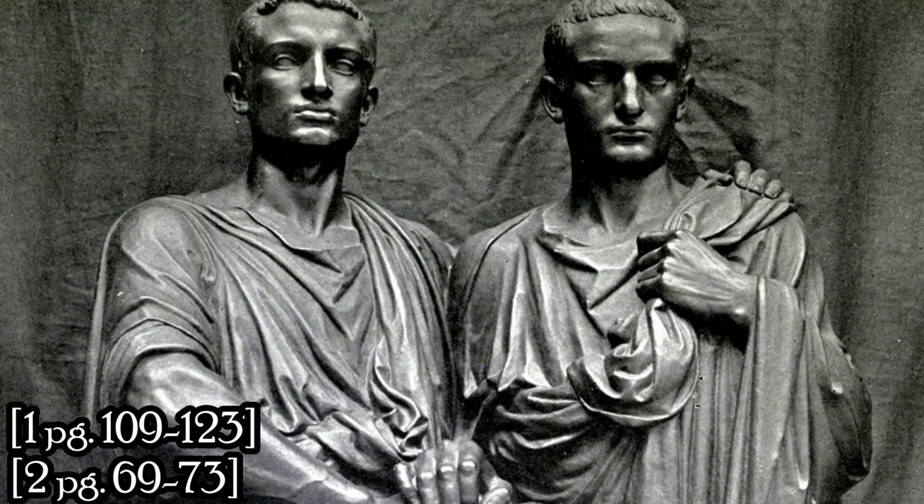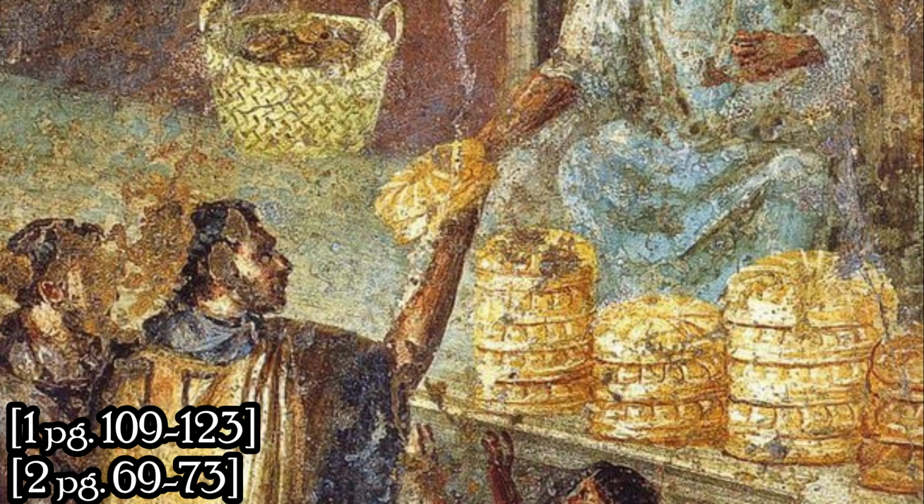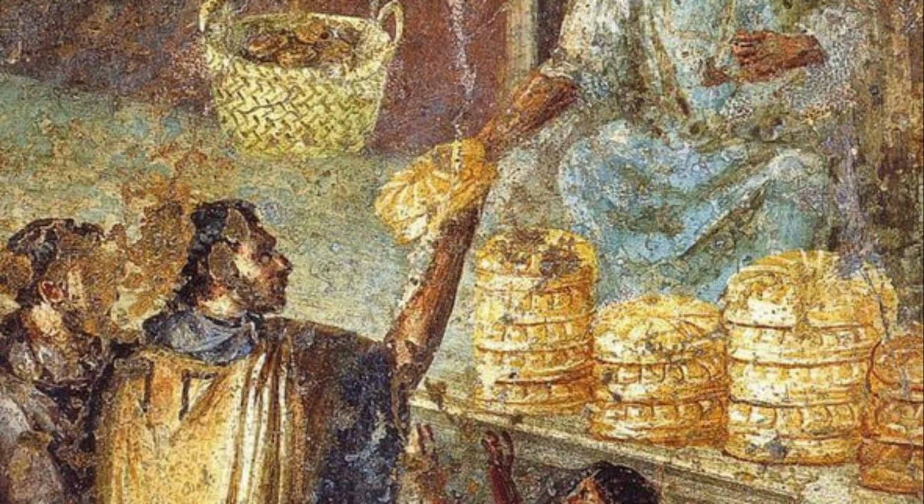The grain dole goes back to the Gracchi brothers, who subsidized grain starting in 123 BC. The dole later became free and would reach a height of serving 300,000 people during the time of Julius Caesar, before stabilizing at around 200,000. Attacks on the grain dole never made any sense, as they ignored the success of these large-scale welfare programs that would not be matched until the modern day.